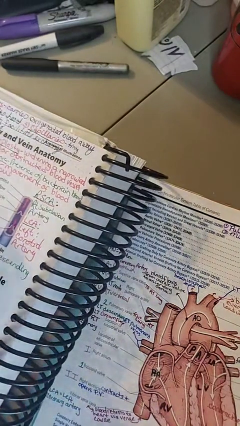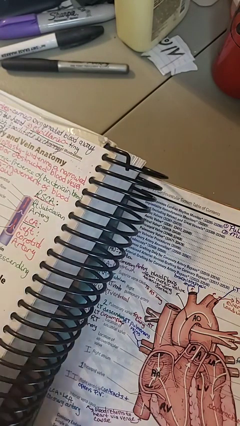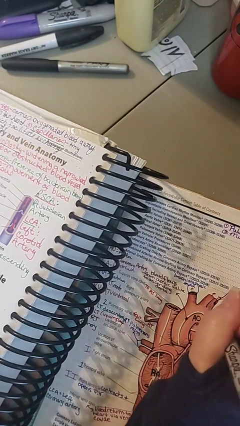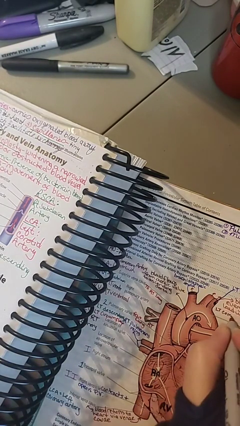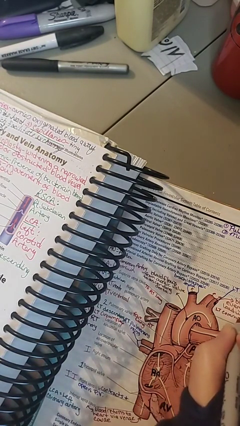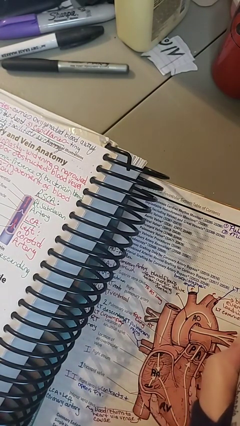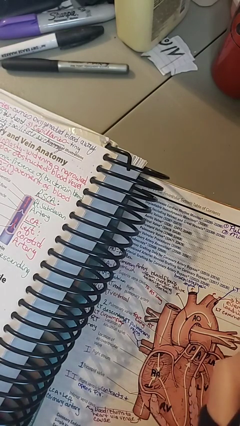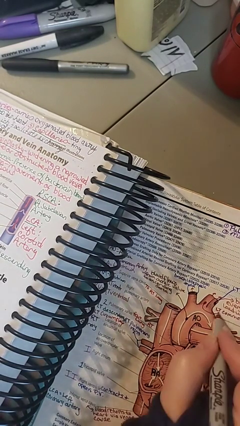Got that one labeled. And then our other one is a left common carotid artery. There we go.